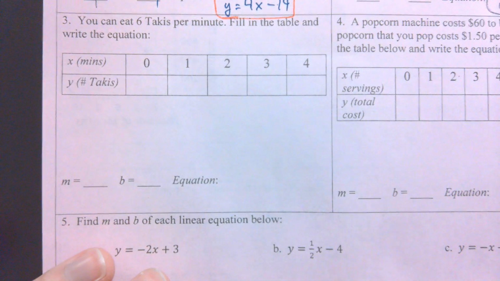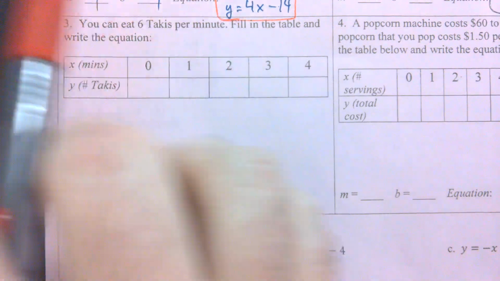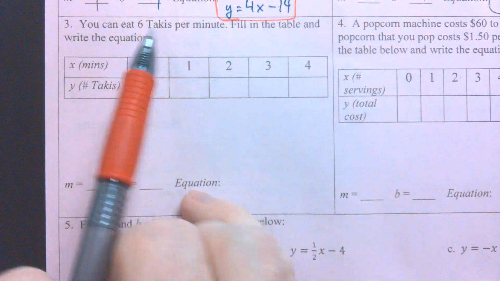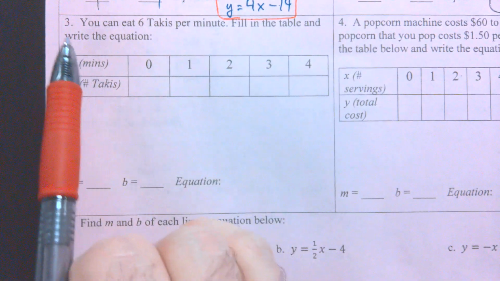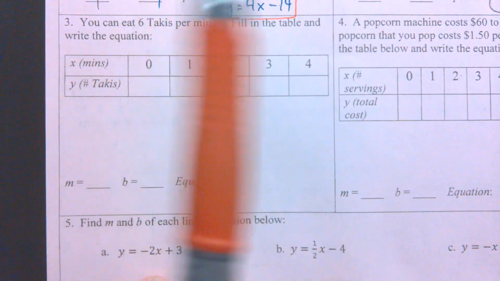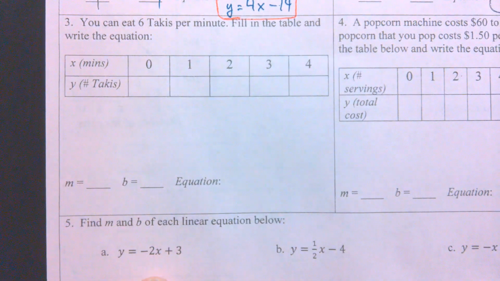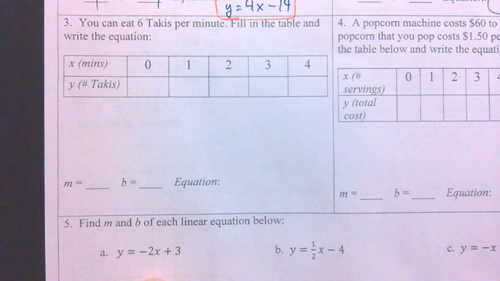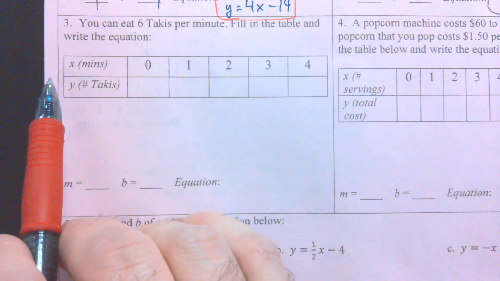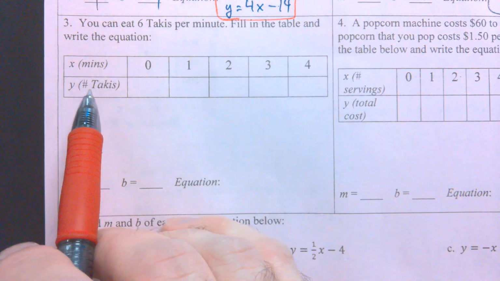So, number 3, real world context here. Let's try and understand it. You can eat 6 Takis per minute. You guys can probably eat more than that, but for this problem, you can eat 6 Takis per minute. Fill in the table and write the equation. So x is my number of minutes. y is my number of Takis.